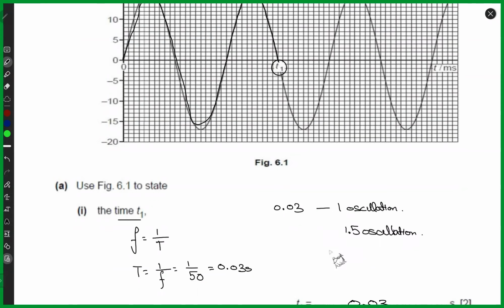So that would be 0.03 times 1.5. What does that give you? 0.045, which should be greater than the time period for one oscillation.